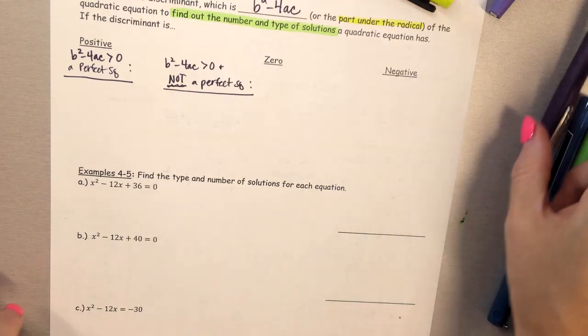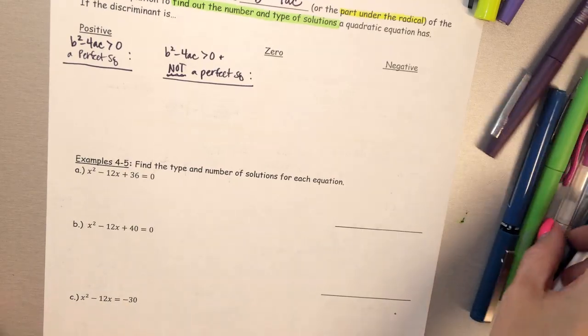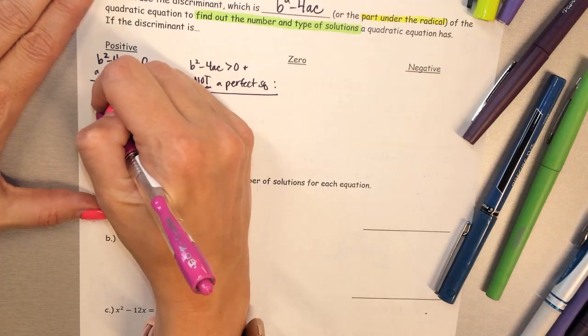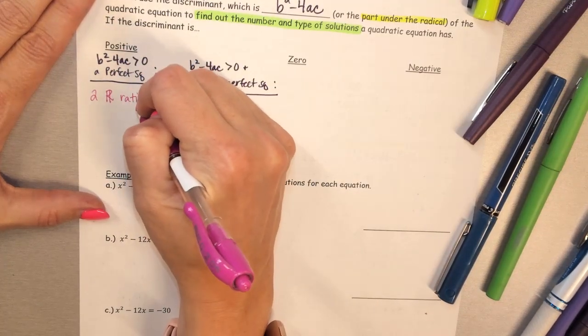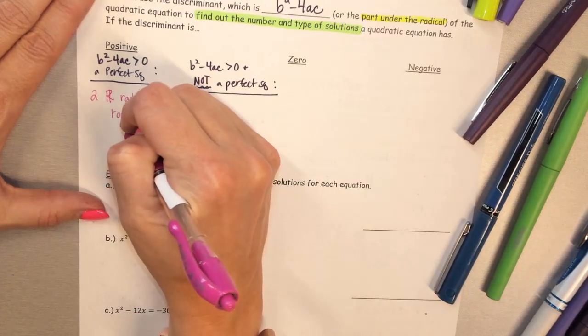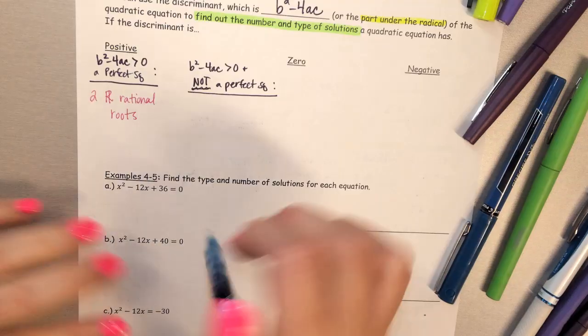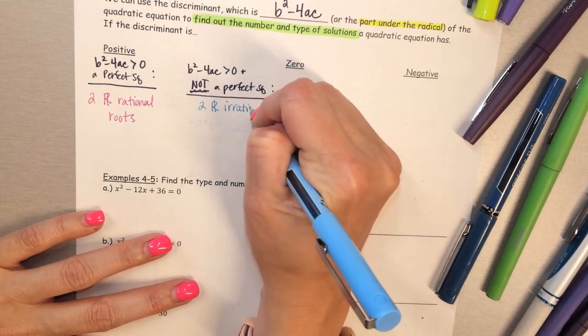Okay, and positive is the only one that's going to have two cases. Okay, so if it's positive and it's a perfect square, that's going to give you two real rational roots. If it's not a perfect square, they're going to be two real irrational roots.